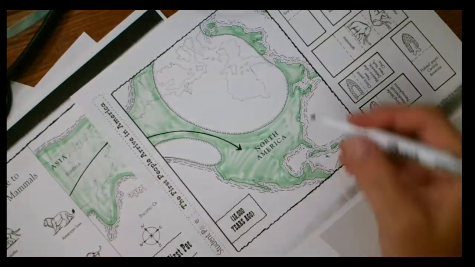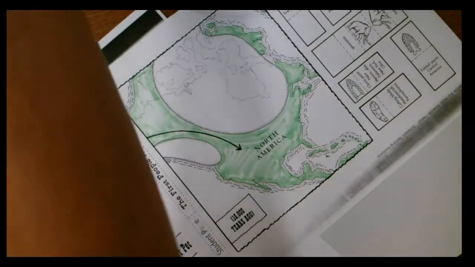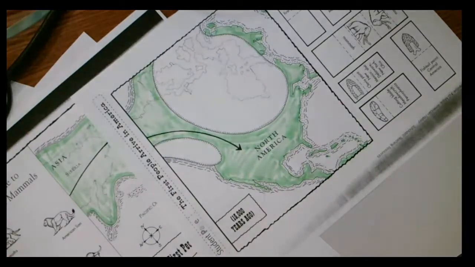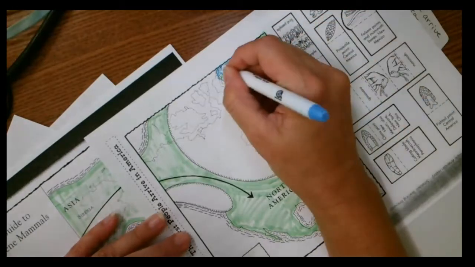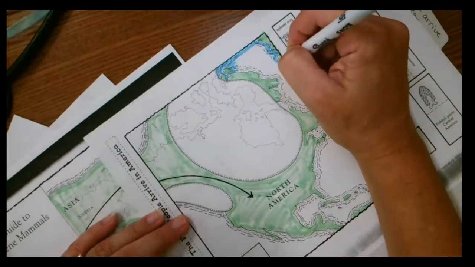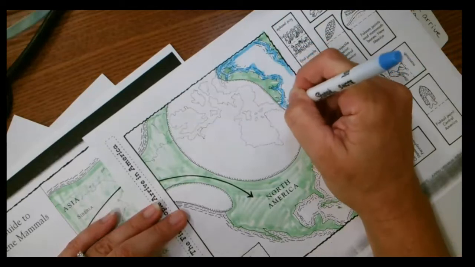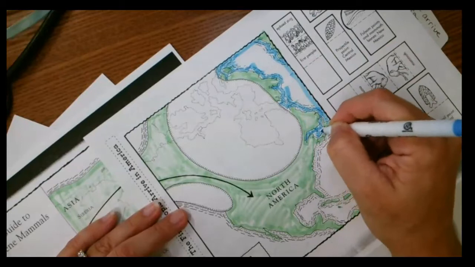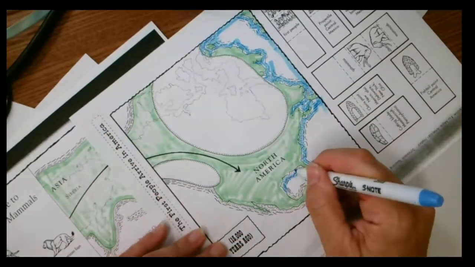Okay, so I've got my land colored in, and now I'm going to do the water. Let me get a blue, and I'm going to just outline the ocean here. I'll color it in later, and I'll show you what my finished map looks like. But I'm going to outline the ocean.